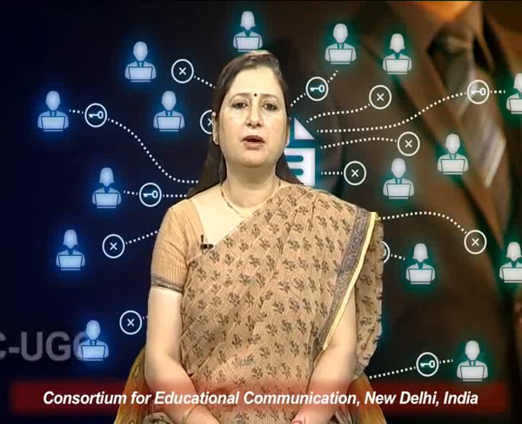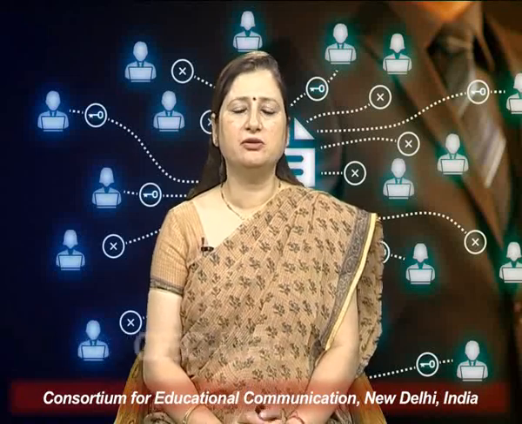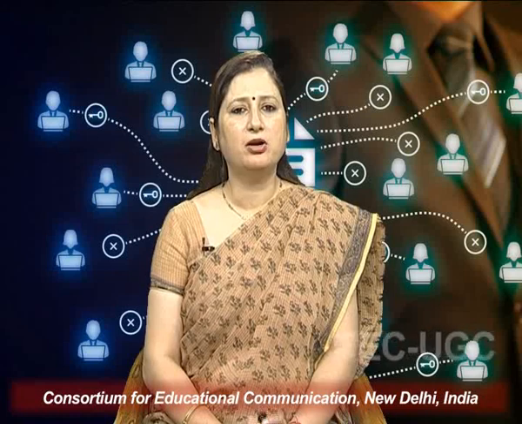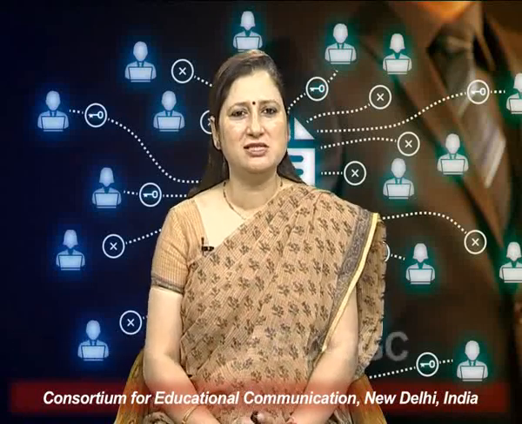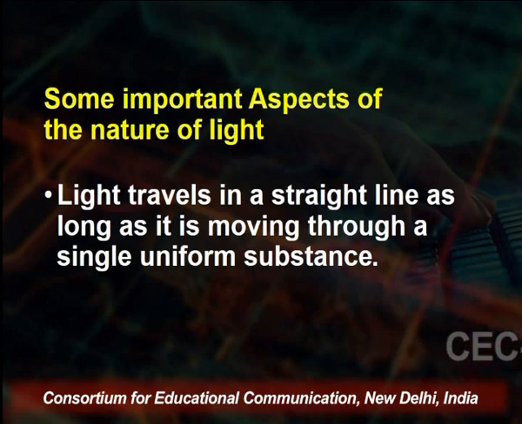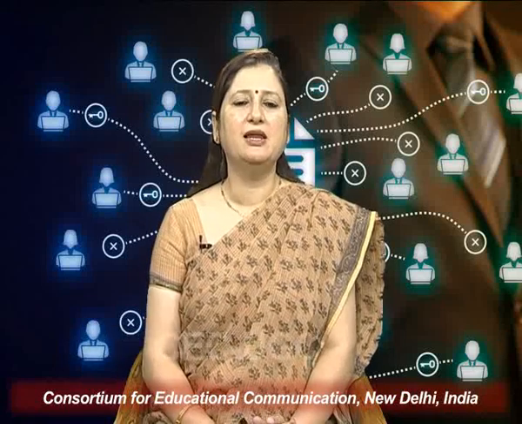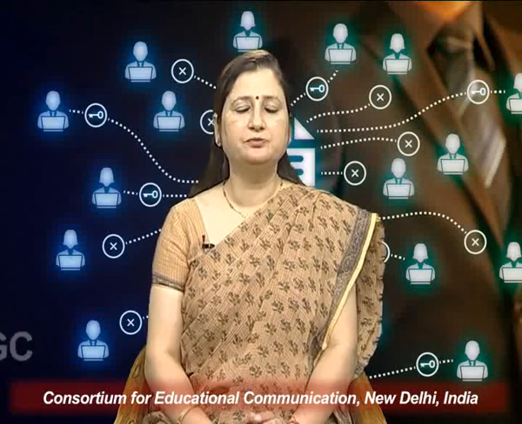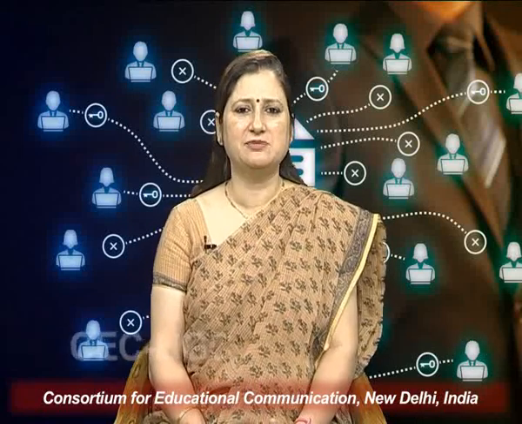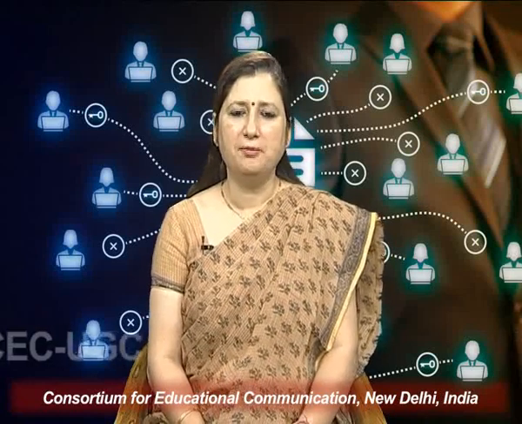Now when we are talking about light as a medium for transmitting data, it's important to understand some basic phenomena related to light. So it is well known that light always travels in a straight line, as long as it is moving through a single uniform substance. So when the substance changes, the light will change its path, or the light will bend, right? Like we all must have done this simple experiment, that when you place some object in water and you look at that object, that object appears to be bent. Why is this happening?